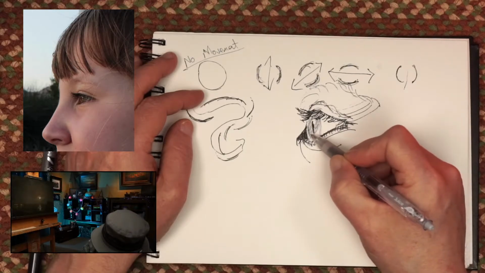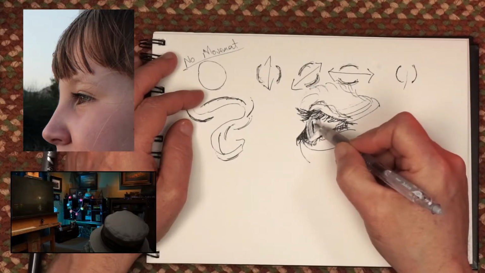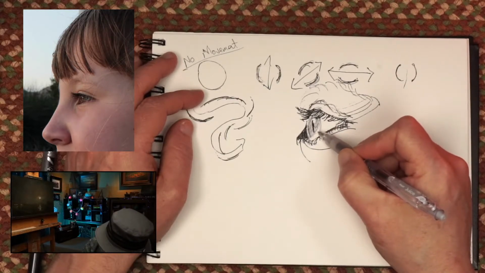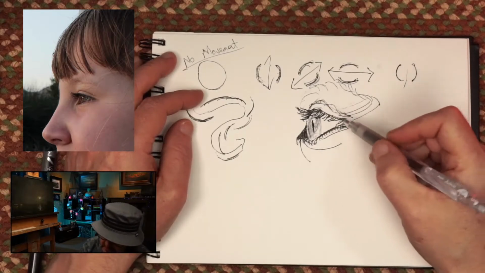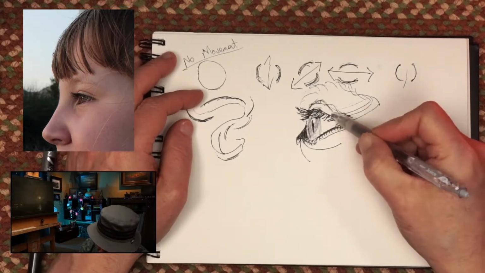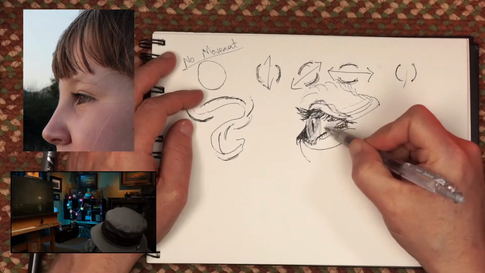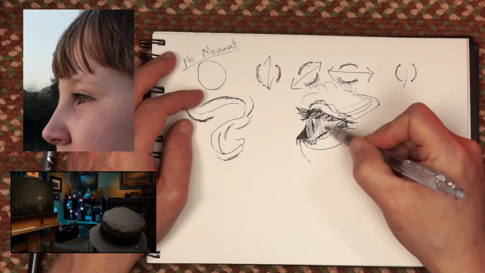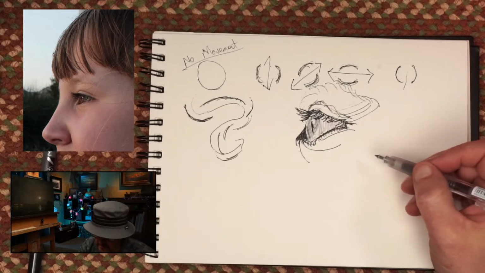Leave a little room for some transparency. And then all this is around in shadow. The white of the eye. Okay. We've got a little movement. We let it have a little movement, I hope.